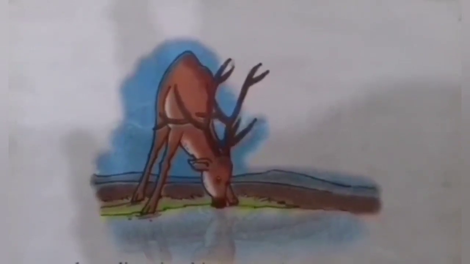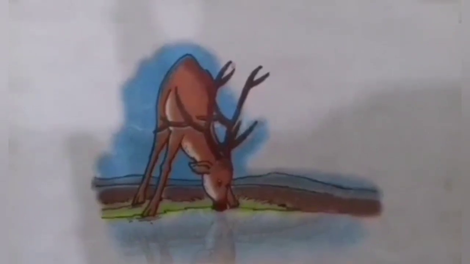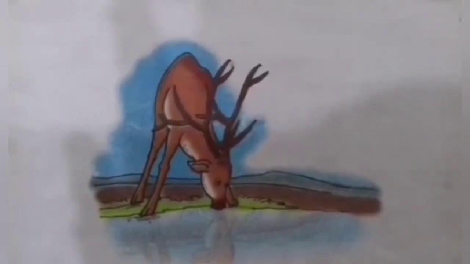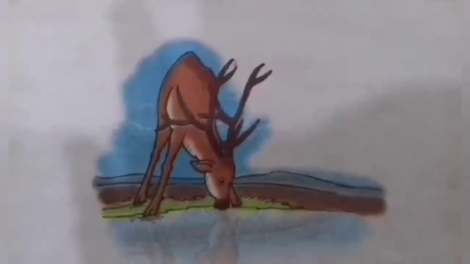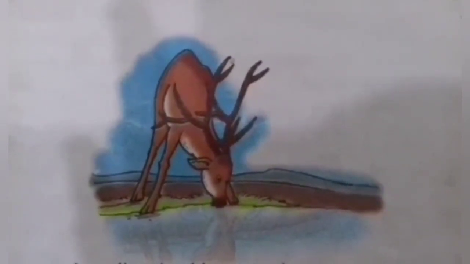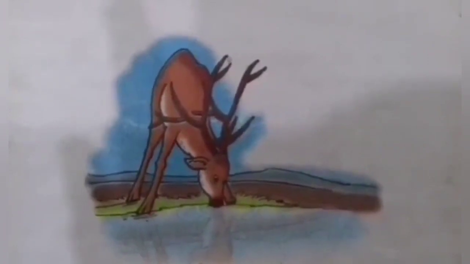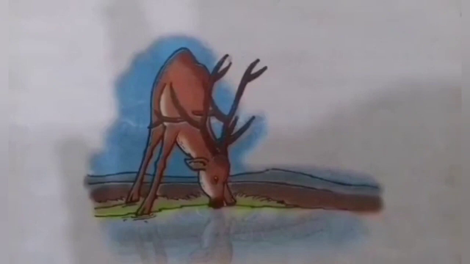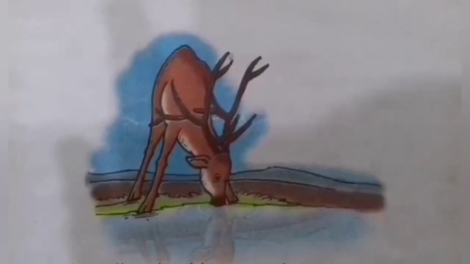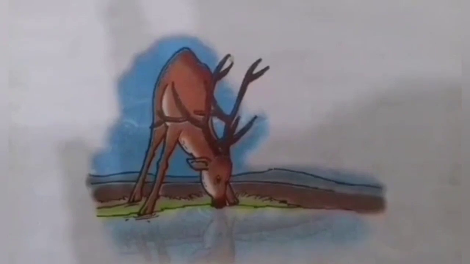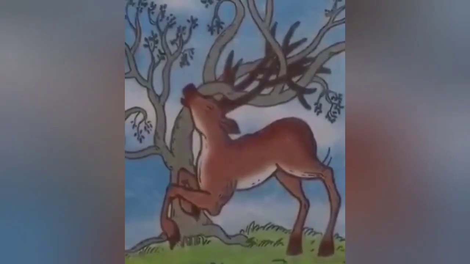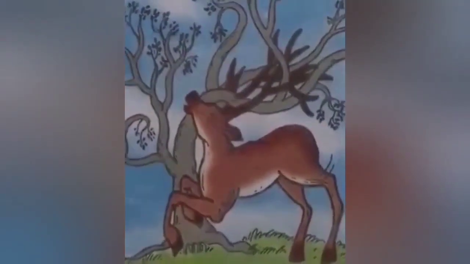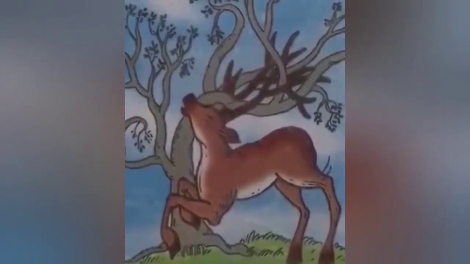But he did not realize that he had entered the thickets. Thickets are very bushy trees, bushy plants. Now, as he entered the thicket, his antlers got entangled in the bushes. He got stuck in the bushes because of his antlers. He was trying very hard to remove his antlers, but he could not free himself.